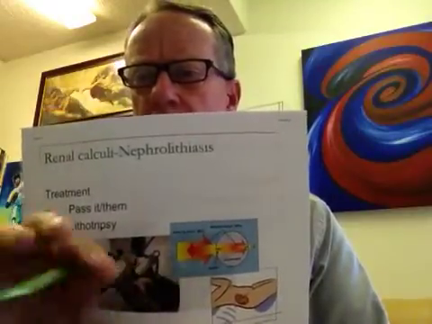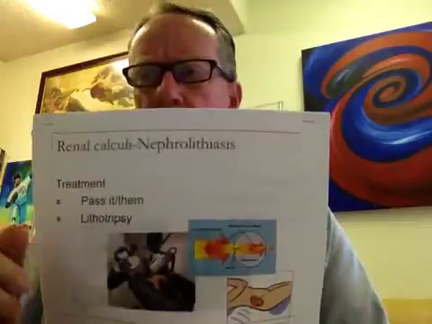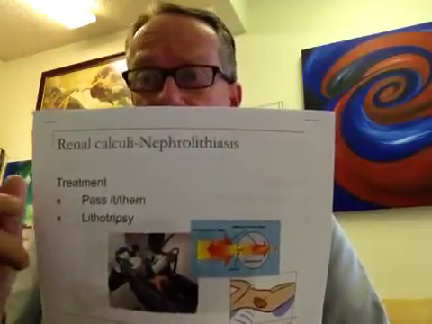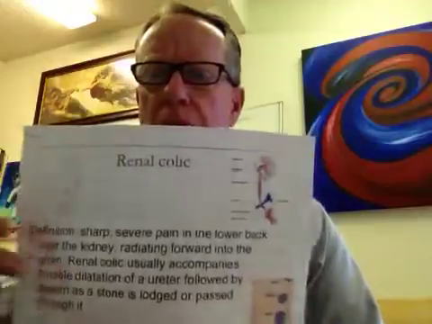As sound waves come, it focuses the vibratory impact on that stone, and the hope is to reduce the size of it so it can be passed. Colic. You've heard of a colicky baby. Well, urine passes from the kidneys through the ureter through this symmetrical or rhythmic contraction of smooth muscle, and so urine is milked down.